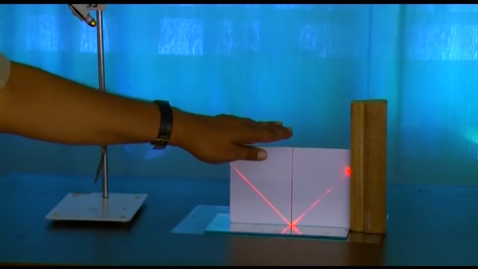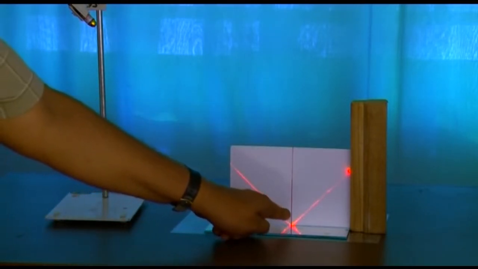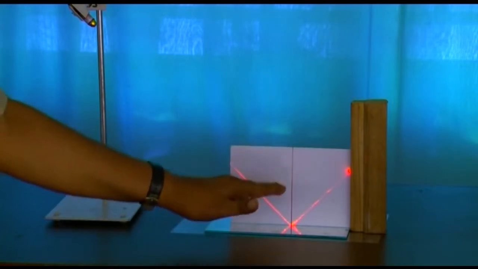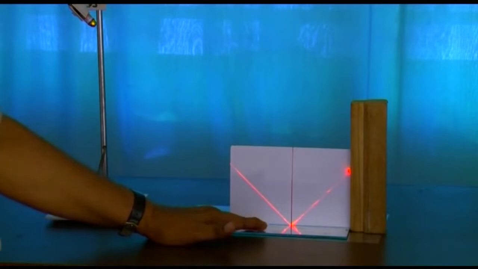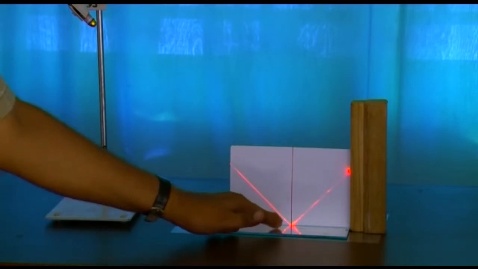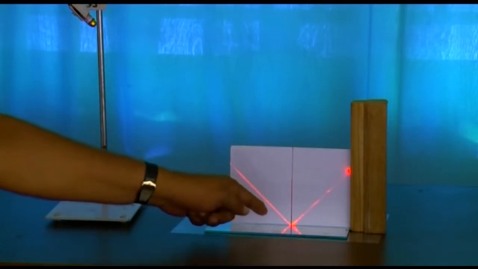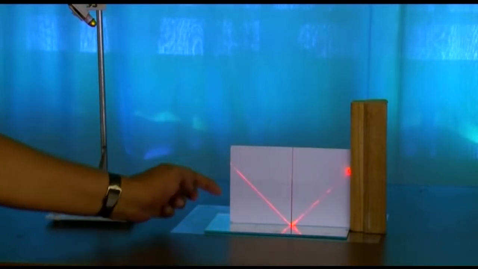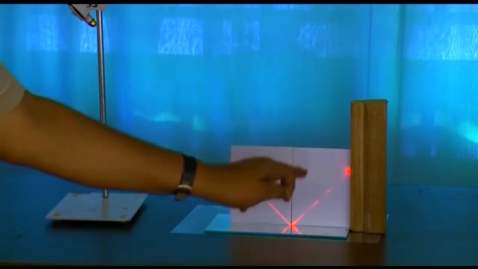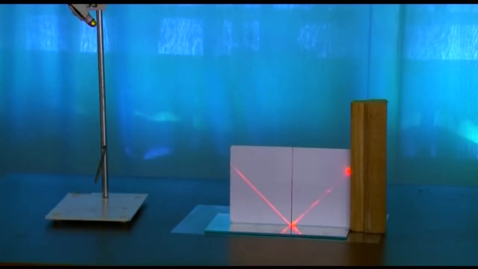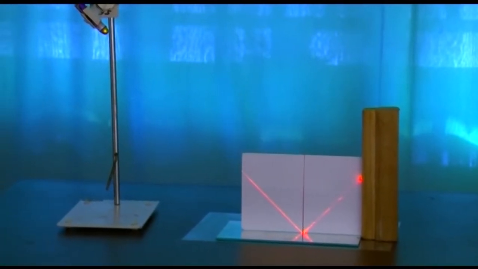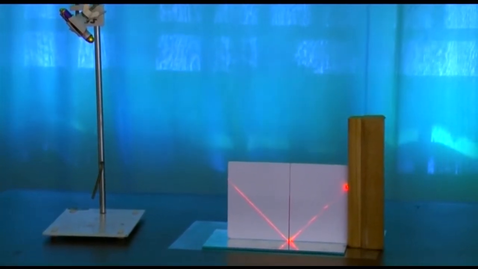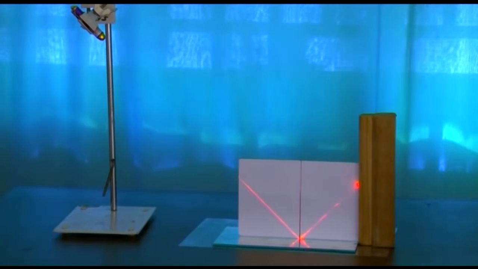And on this vertical plane you can see a red line that we have drawn. This line is normal to this horizontal reflecting surface. So you have the normal, the incident light, and the reflected light, and all these three are in the same vertical plane made by this plate. So that is the first law of reflection: the incident ray, the reflected ray and the normal to the reflecting surface, they are in one plane.